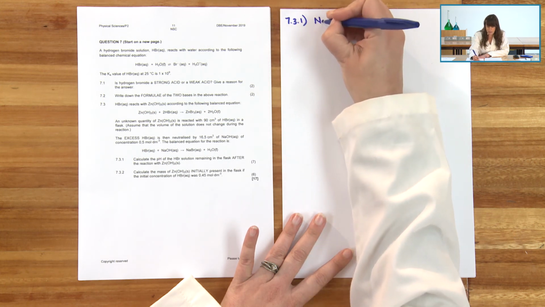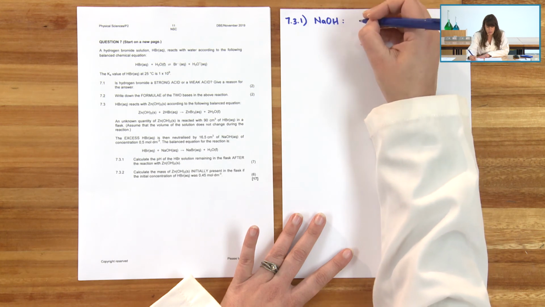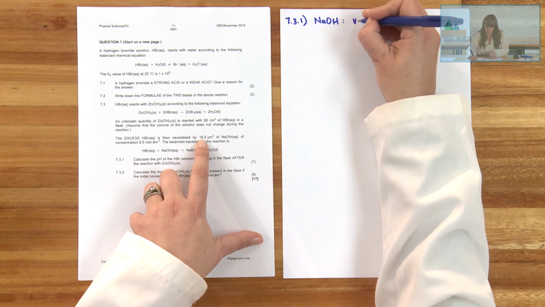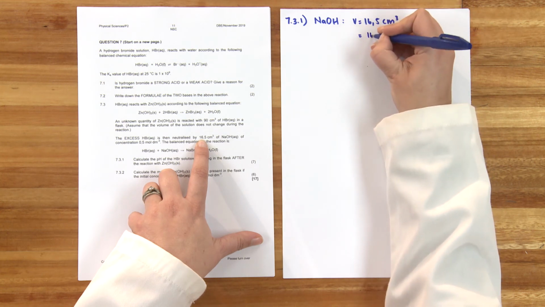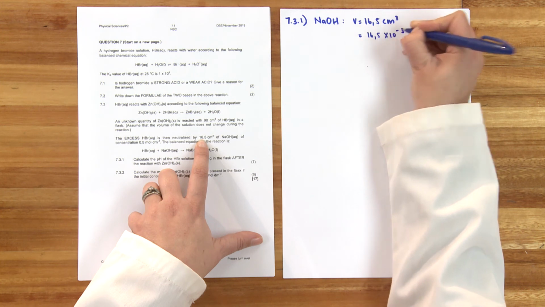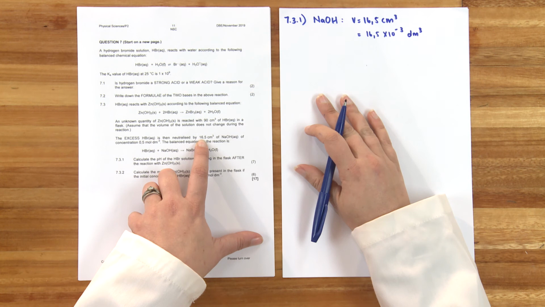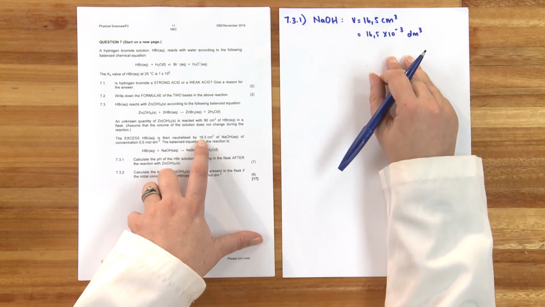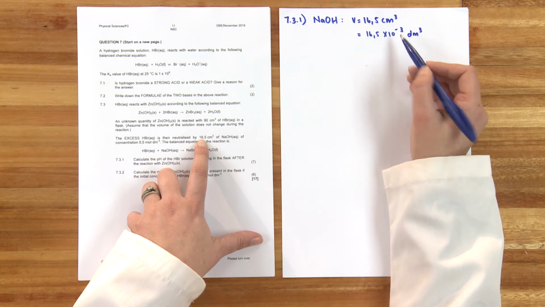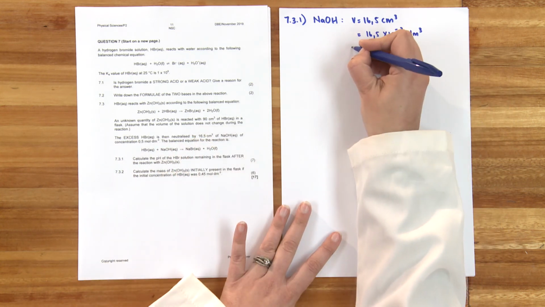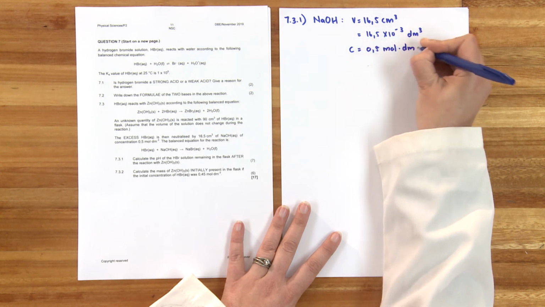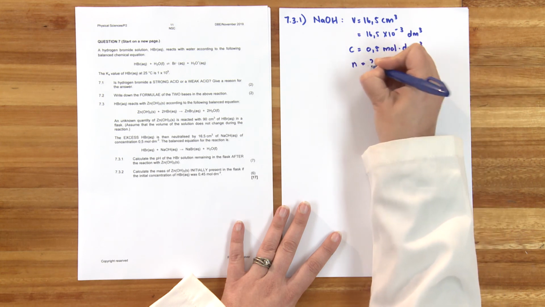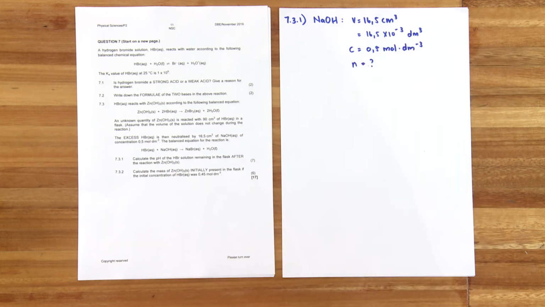And so what do we know about the sodium hydroxide? We know that we have a volume of 16,5 centimeters cubed, which in other words is 16,5 times 10 to the negative 3 decimeters cubed. Remember, we always need to work in decimeters cubed, and so we divide by 1,000 to get there. Another way of writing divide by 1,000 is times 10 to the negative 3. We also know that the concentration is 0,5 moles per decimeter cubed, and we want to find the number of moles of NaOH.